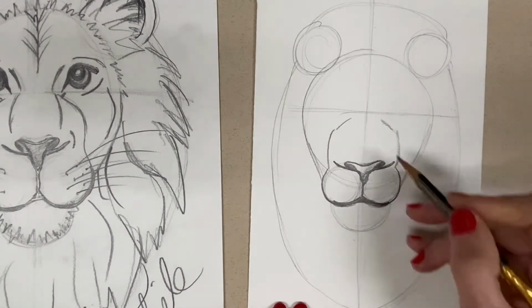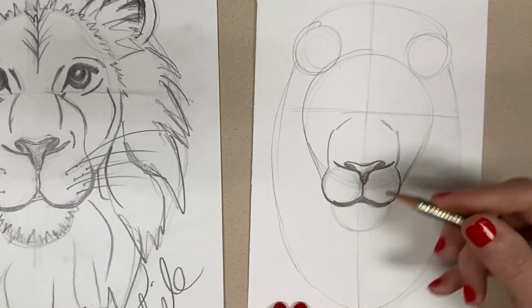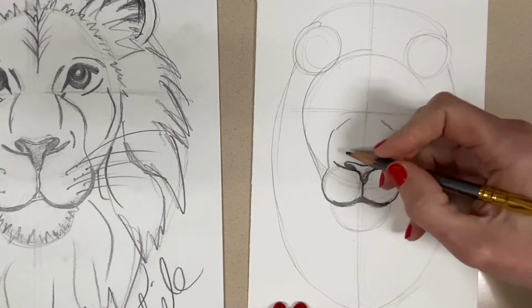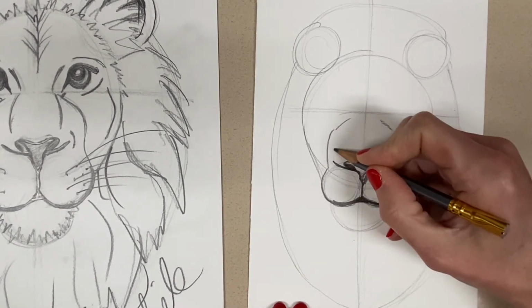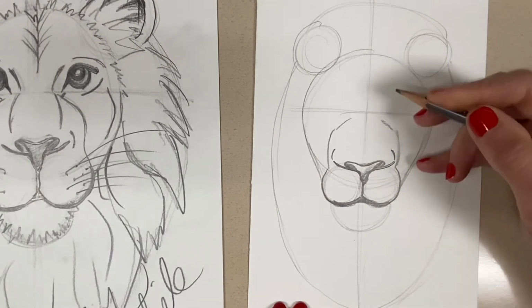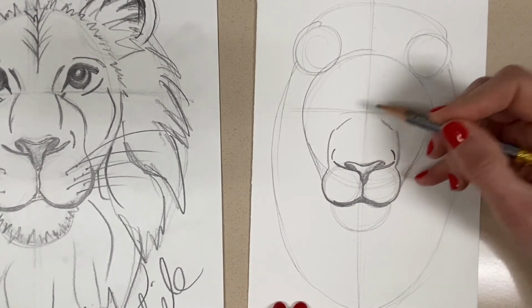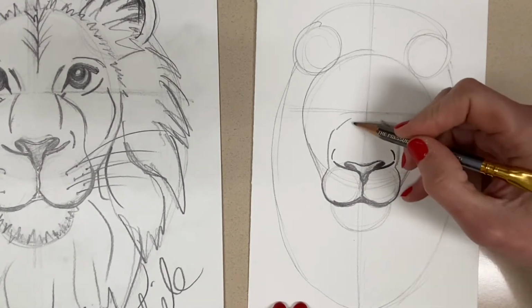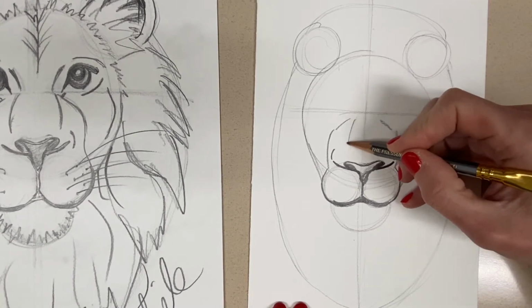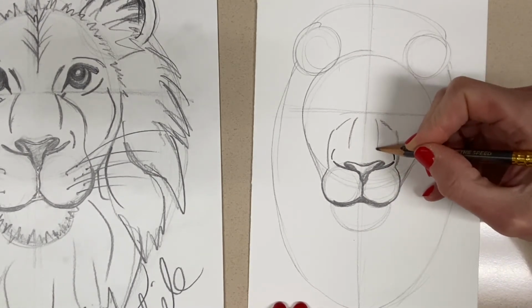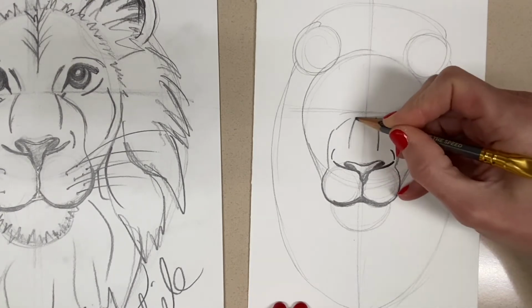Okay, so this is showing right here, that area above the nose. Put a little line on either side here. Again, like two little parentheses. I'm just defining the form some more, showing the areas that stick out the furthest, where the bony parts are. I'm going to put a line here, and here as well, so on either side of that center line.